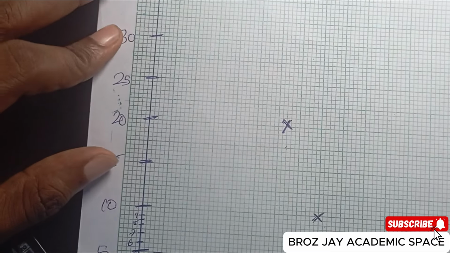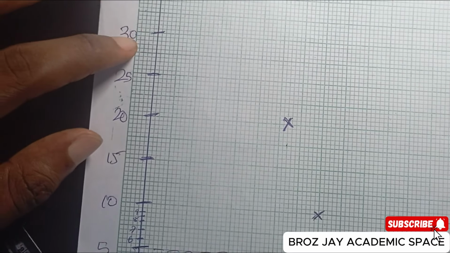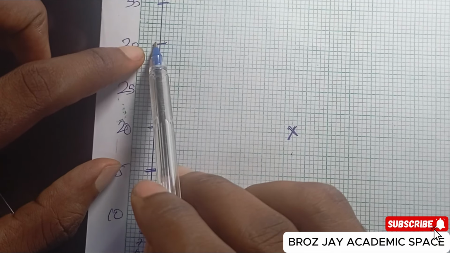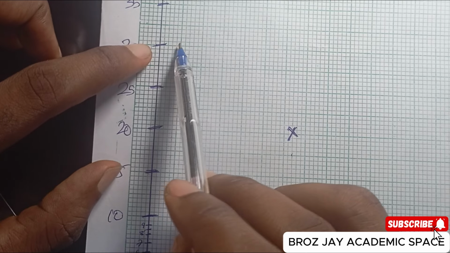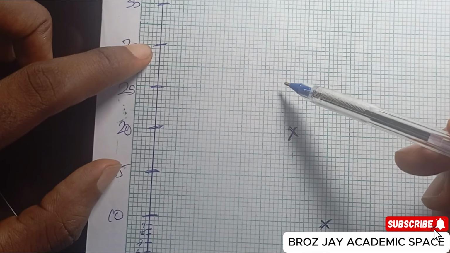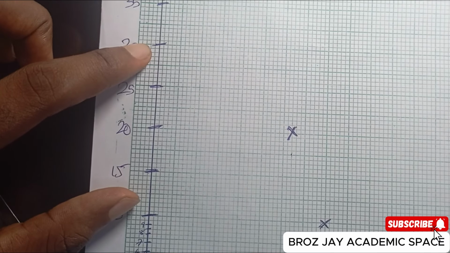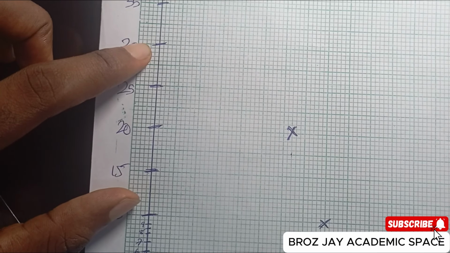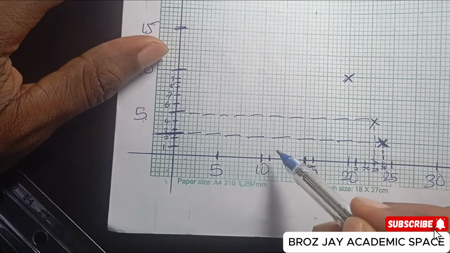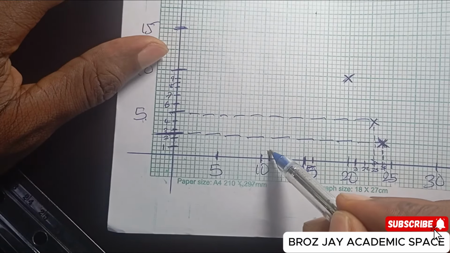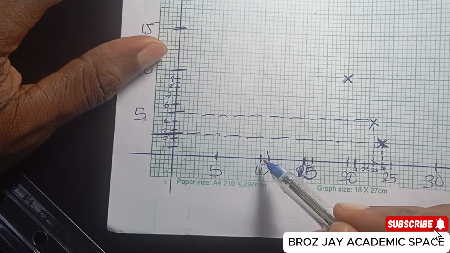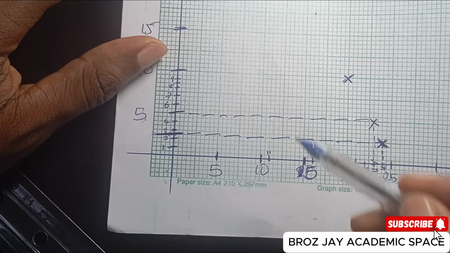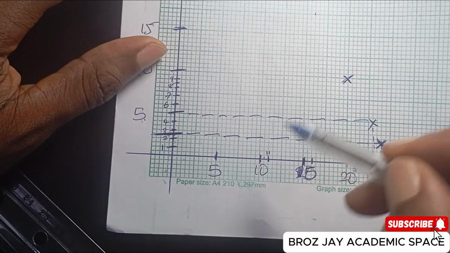Hope you are understanding. So the next one is 30. This is 30 right here. Then we'll move it down towards 10.7. This is 10. The next two line is 11. So anything in between here is 10.7. So I decide to pick the middle.